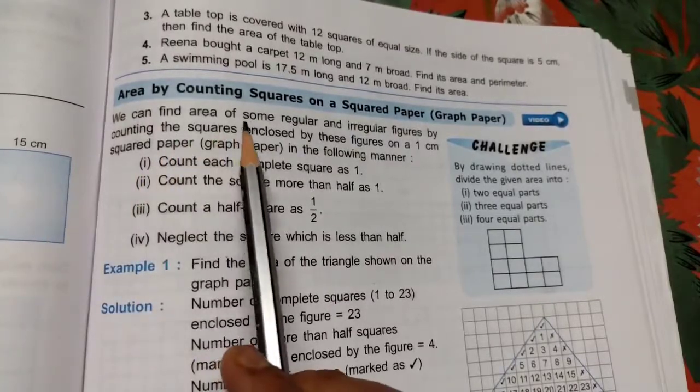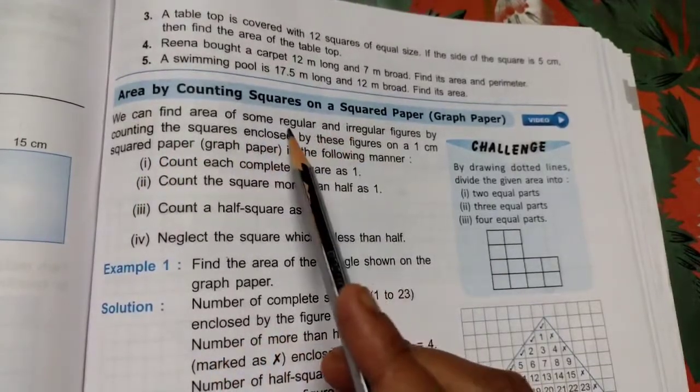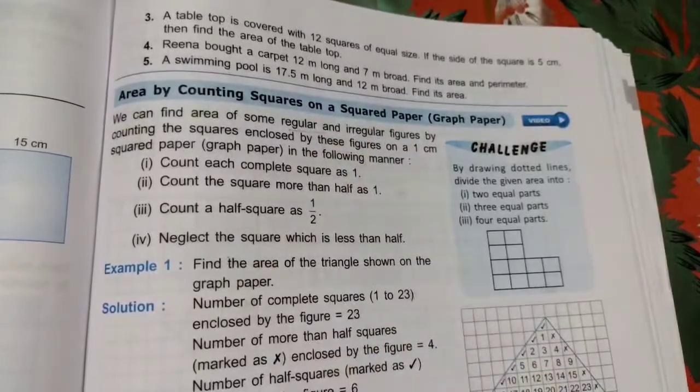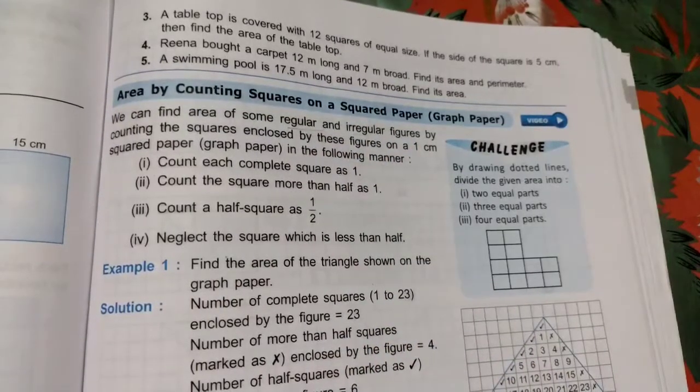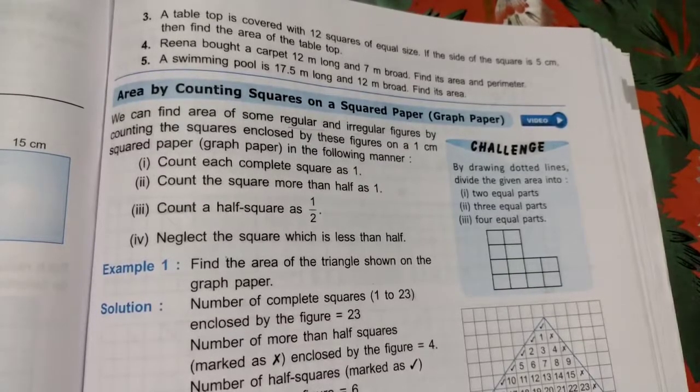We can find the area of some regular and irregular figures. So at first you have to understand what are regular figures and what are irregular figures. Regular figures are those figures which have a definite shape and size. It can be square, rectangle, triangle, circle. So these are some of the common examples of regular figures.